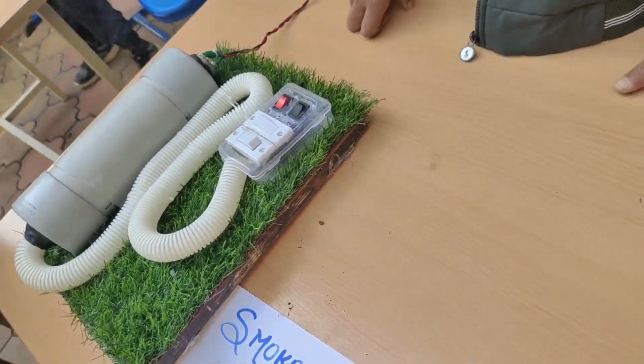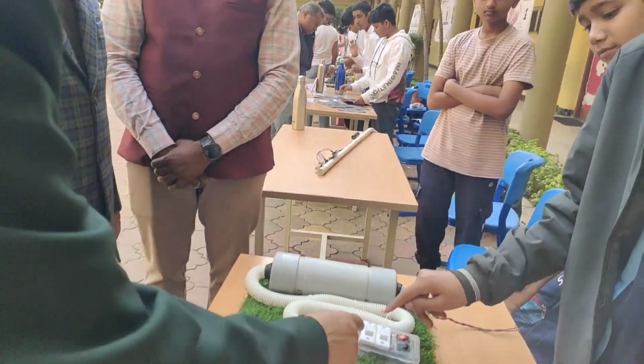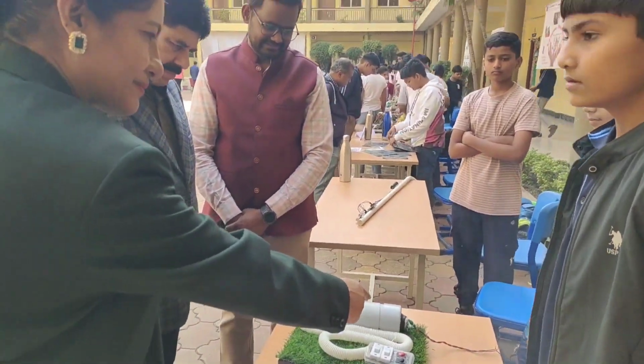Lot of pollutants. So where is this smoke coming out of? This. Okay. This is getting absorbed.